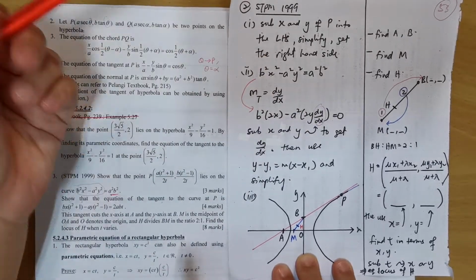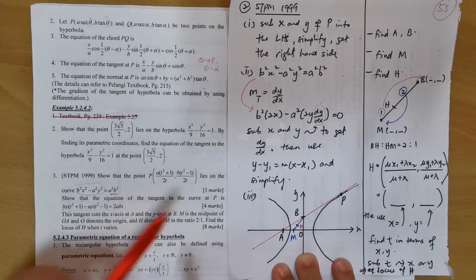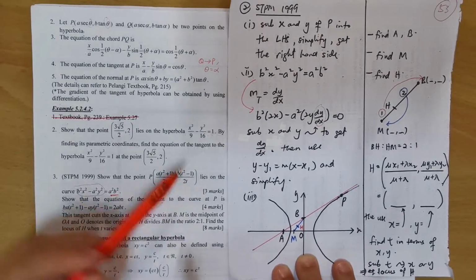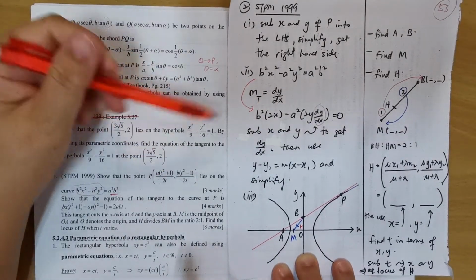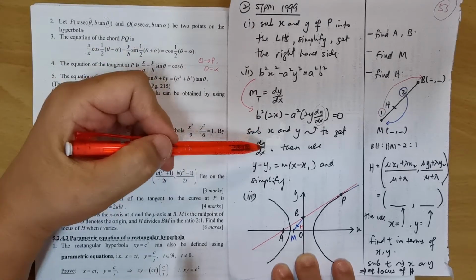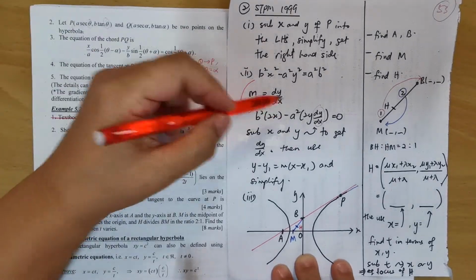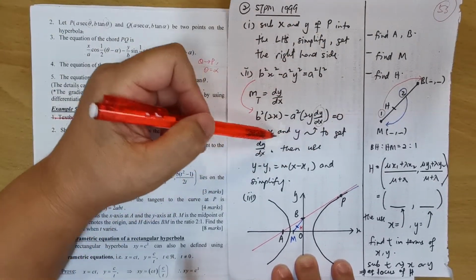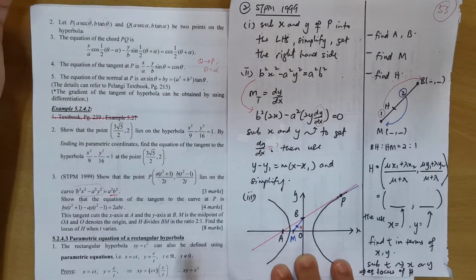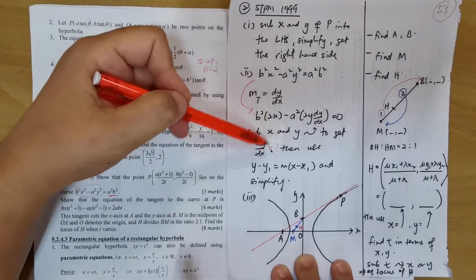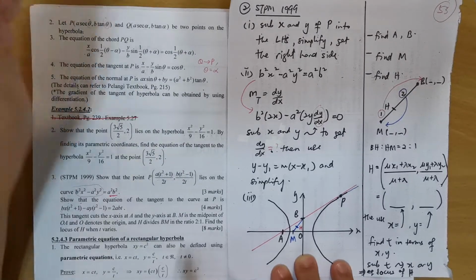So how? Again, you sub in your x and y at point P. So this is your x, this is your y. Sub your x and y into this one. Then again, simplify and rearrange until you get dy/dx. You sub in, then rearrange, move here and there, expand until you get dy/dx equals something. Again, this step is quite long because it involves a lot of terms. Just be careful. You can do it. Do it carefully, step by step.